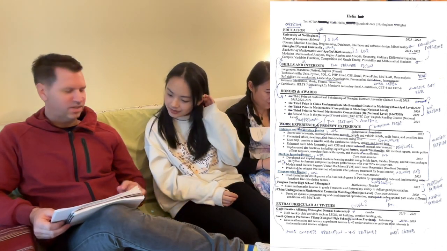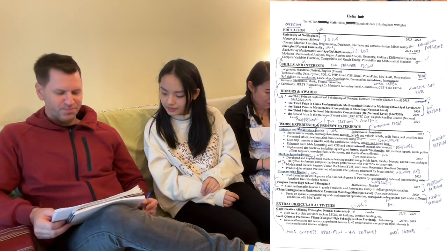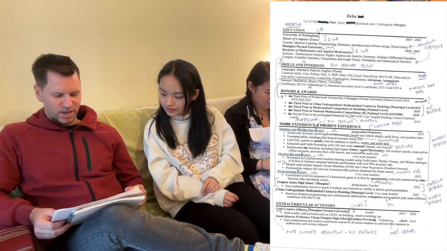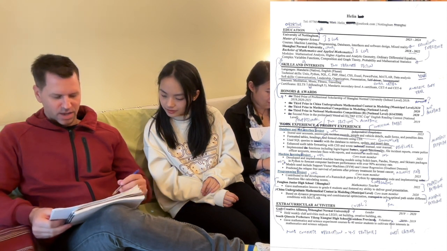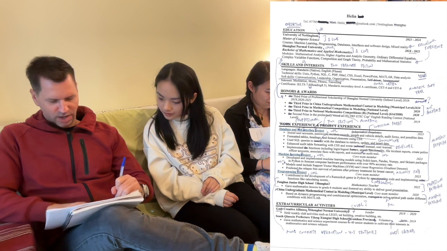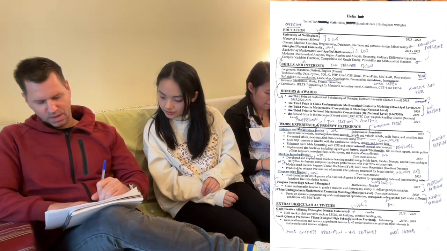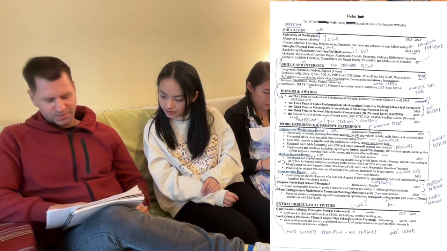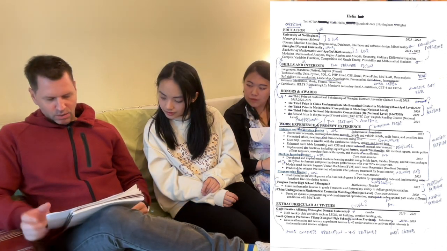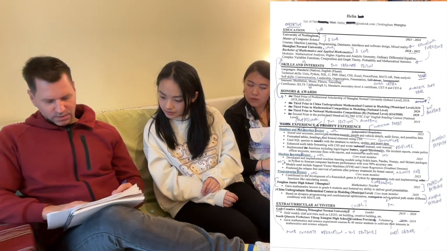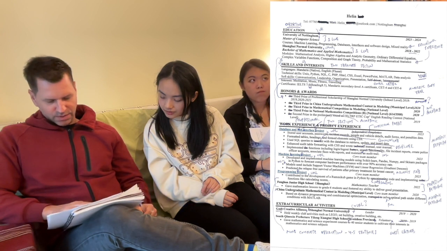Don't put these in the same section. So skills is its own section, and then interests is its own section. Right? Oh, and the certificates would go in a different section, probably.